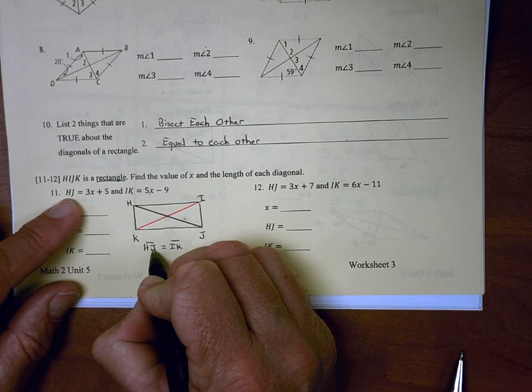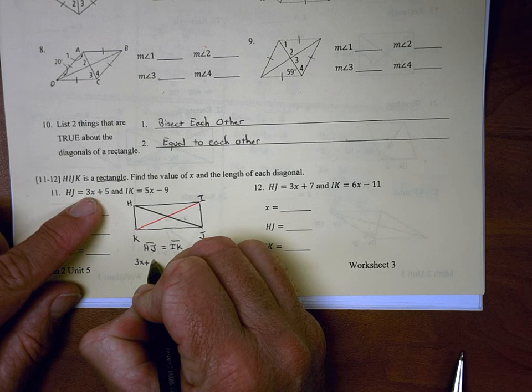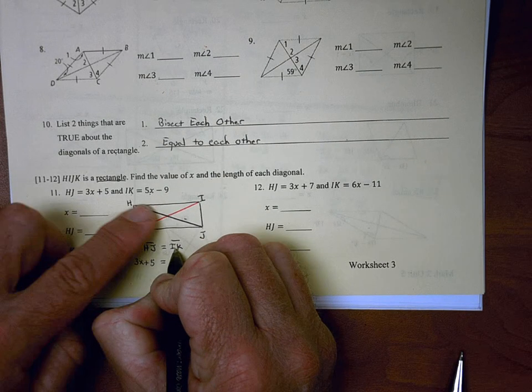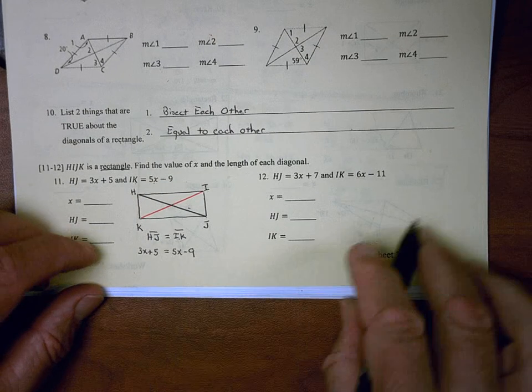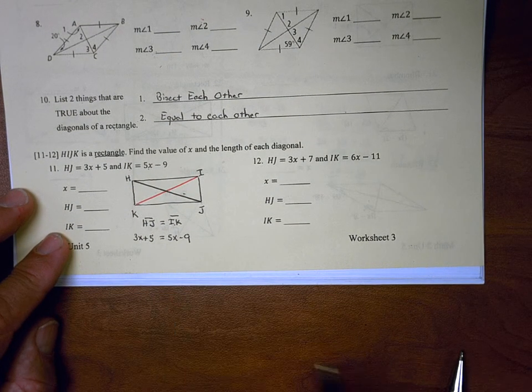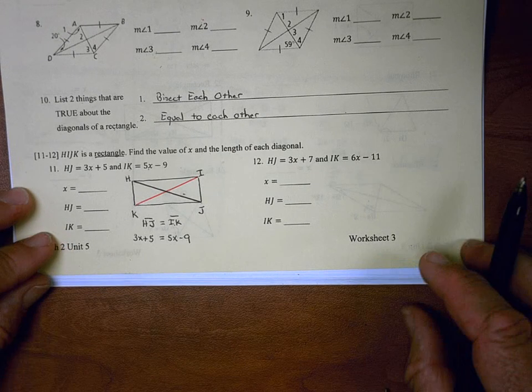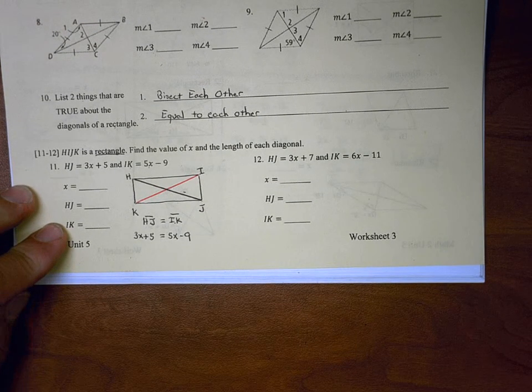Now, H to J is represented by the expression 3x plus 5, and I to K is represented by 5x minus 9. Therefore, the equation that I would use to solve for x would be 3x plus 5 is equal to 5x minus 9. And then I'm going to do algebra now to solve this equation for x.